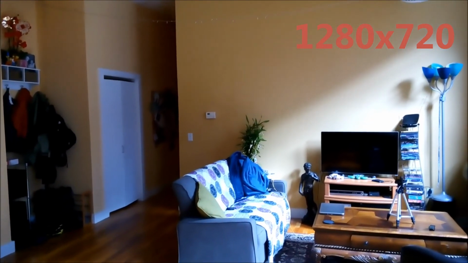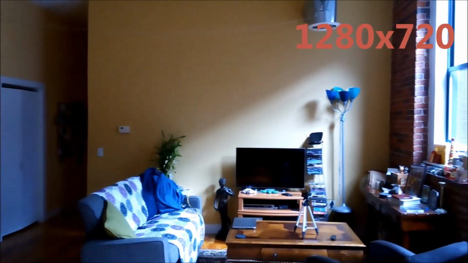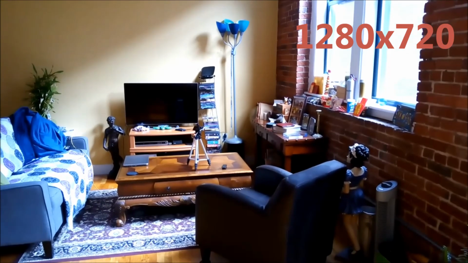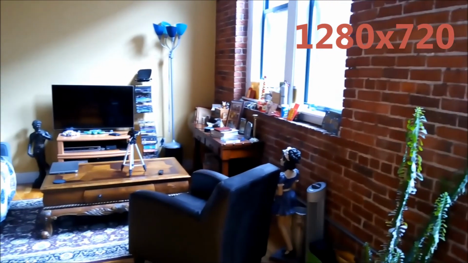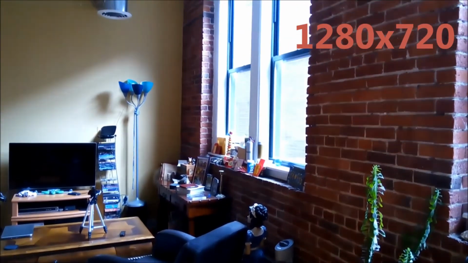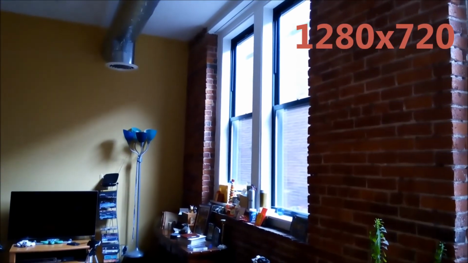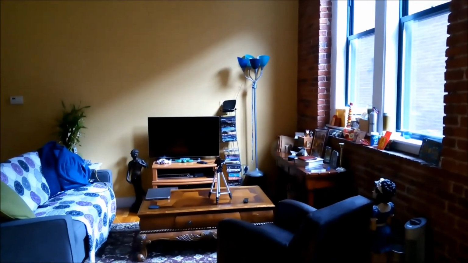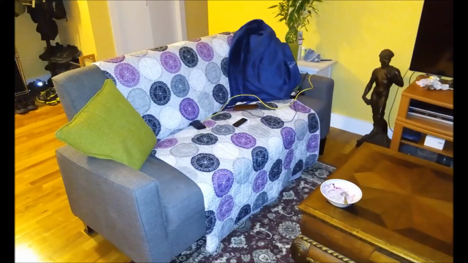So here's an indoor scene. I'm trying to show indoor lighting here, again with some shadows and some really bright light coming through windows, which lots of times sort of tricks a lot of cameras, but it does a pretty decent job in this case. So the next scenes here are all photos.